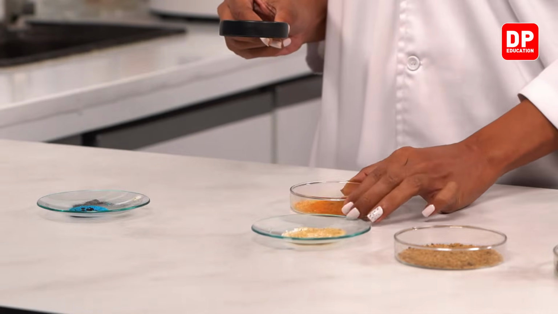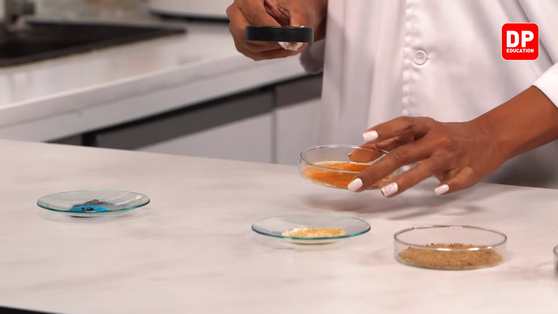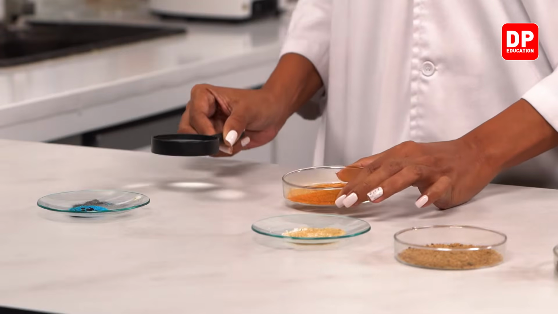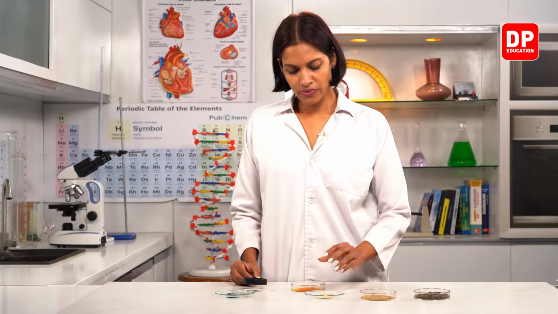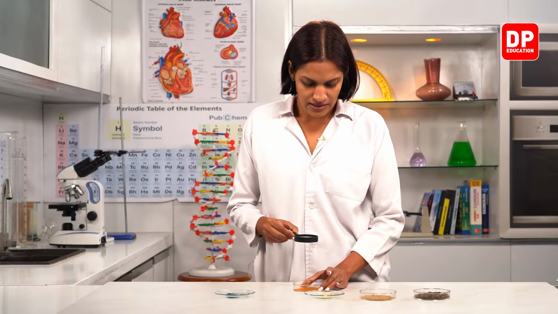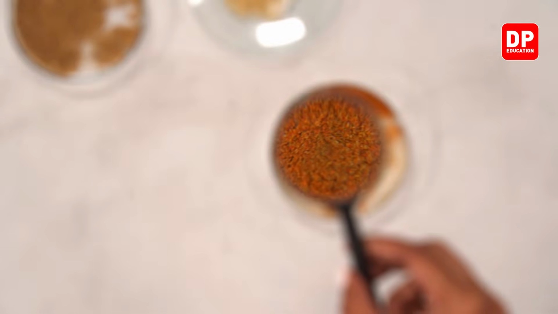Right, children? Look at this. This is a spice mixture. Different types of spices are mixed here. Can you all see? Now when you look at this like this, you cannot see everything very clearly. You can see it's just a mixture. But when you use the hand lens, you can see very clearly. Can you all see orange color particles, children?